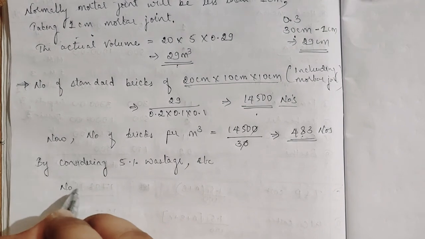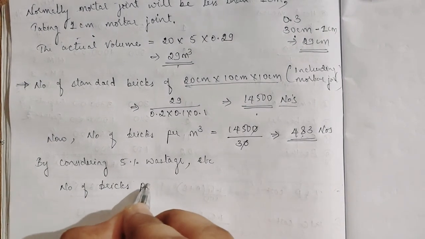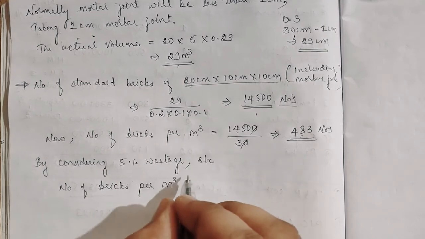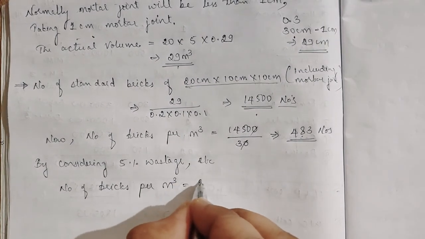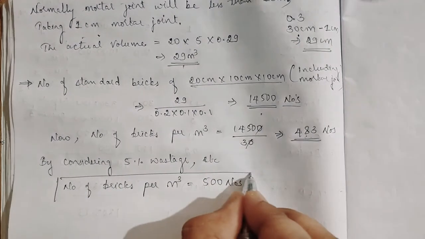Now the number of bricks per meter cube I'll take as a whole number, that is 500 numbers.